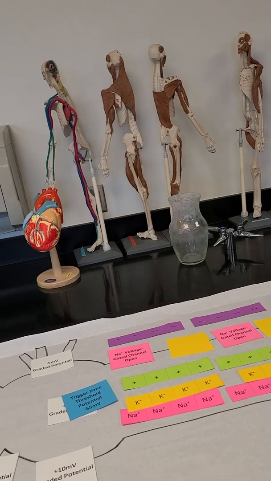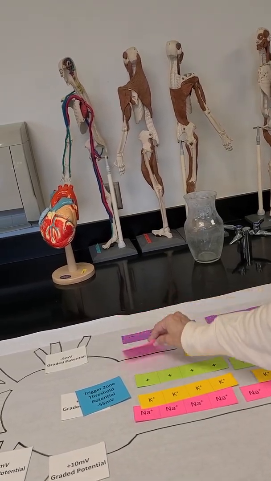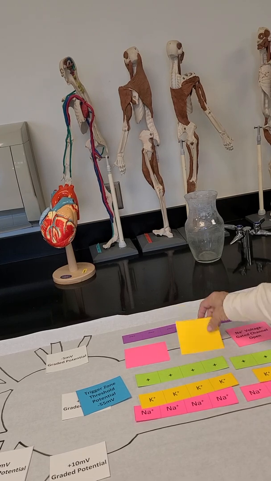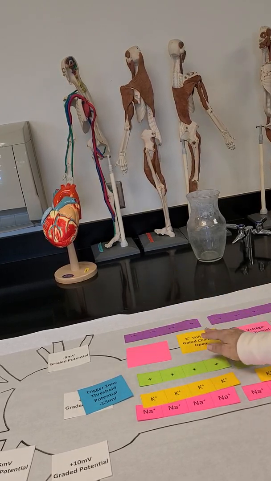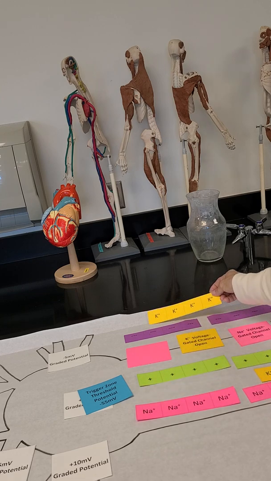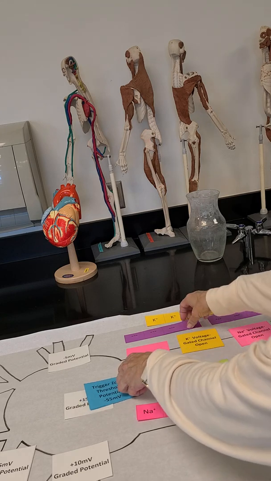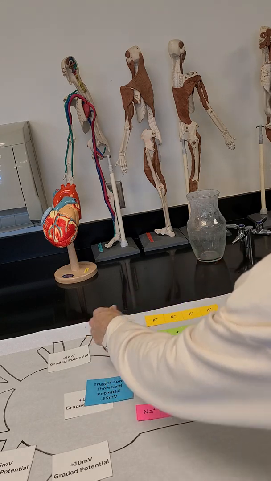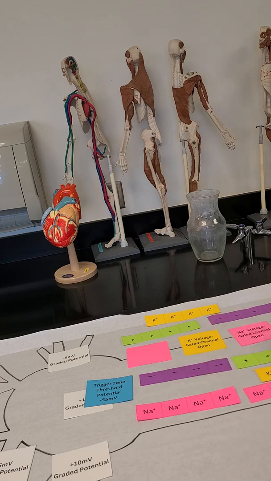Okay, we're going back to the beginning. This voltage-gated channel is just going to temporarily open, and then it closes, and then this voltage-gated potassium channel opens, potassium moves out, and then potassium is going to repolarize the membrane, and that means it's going to make the inside negative compared to the outside. Okay, so we have this channel, the sodium channel closes, the potassium channel opens.